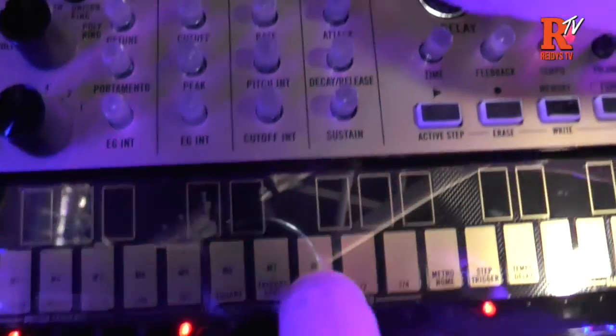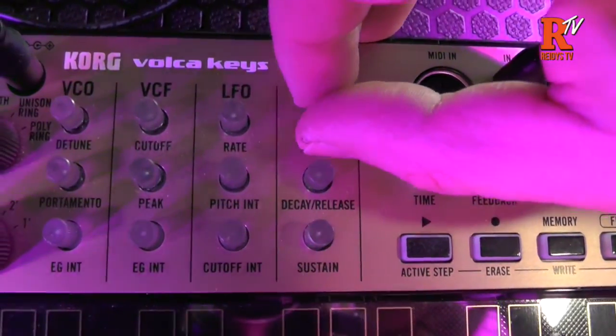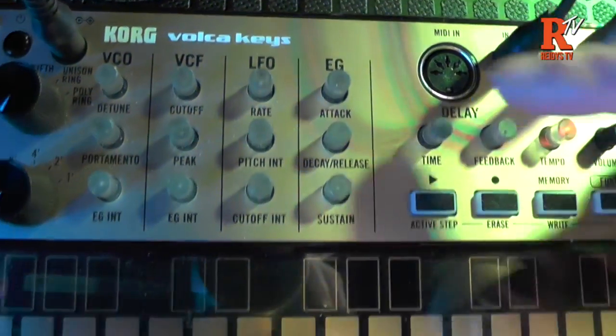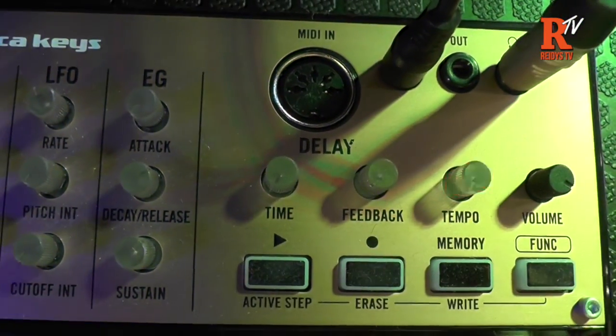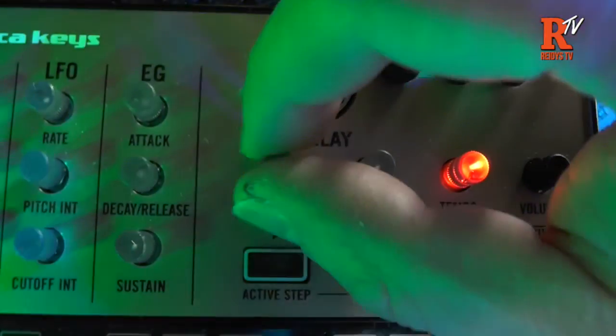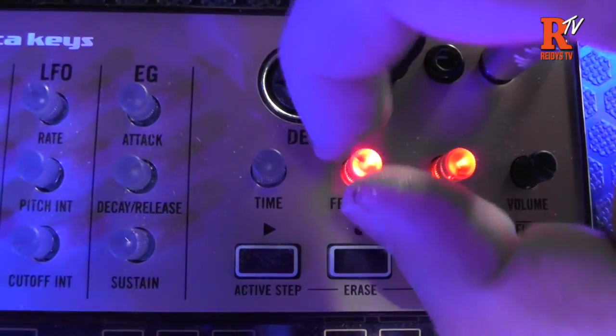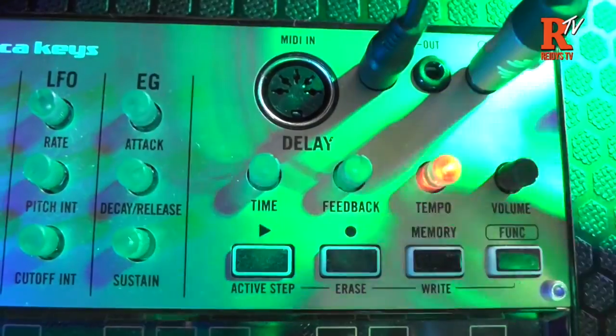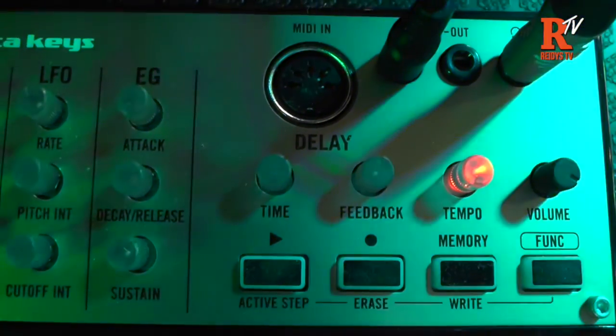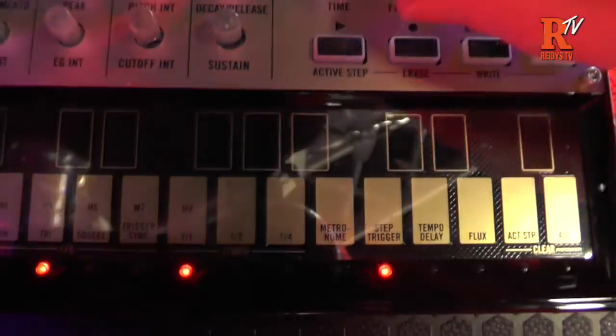And you've got your envelope, so you attack, decay and release, and the sustain as well. Plus you've got a delay unit built into here, which is unique for the Volcas. You've actually got an effect unit as well. And that can be tempo synced as well.